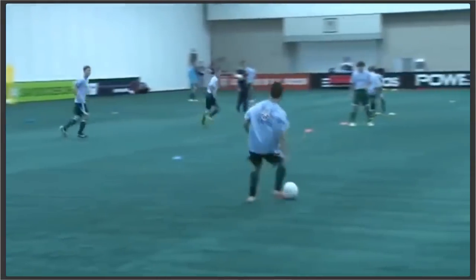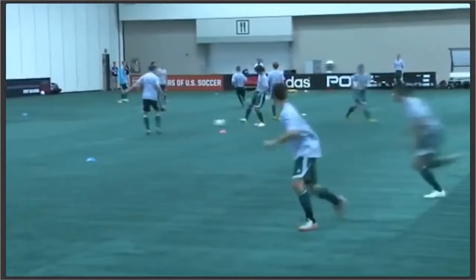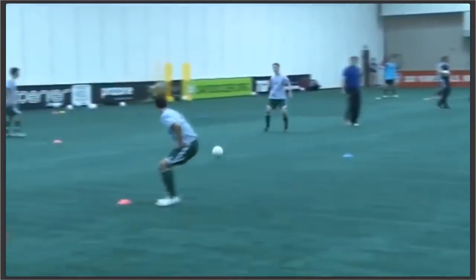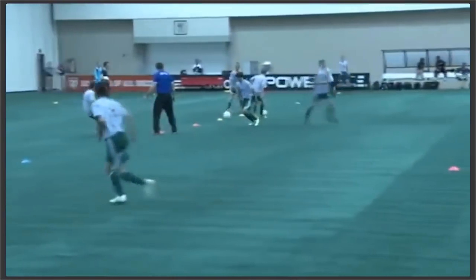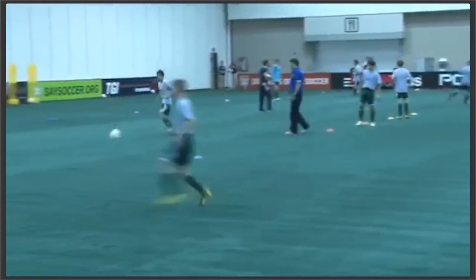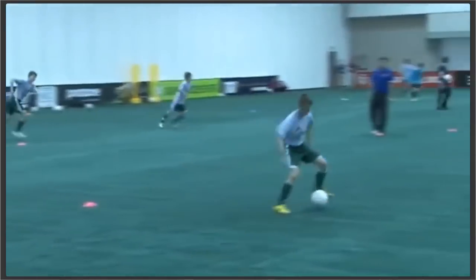Other way around. Imagine there's a player there for you, right? There's a defense mid over there, being aggressive. He can't do anything to you if you do your job properly. Let me see that, let me see that. Not bad, not bad. That's it, all the way around, switch it.